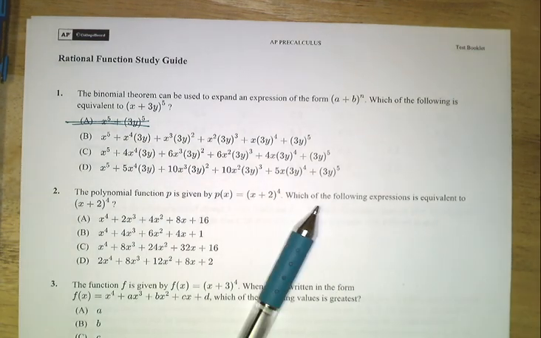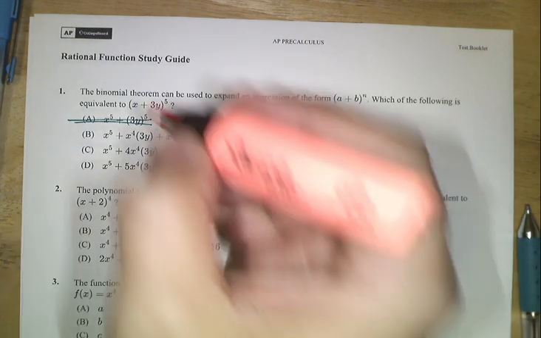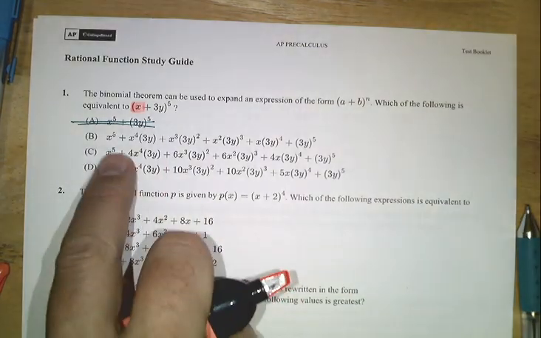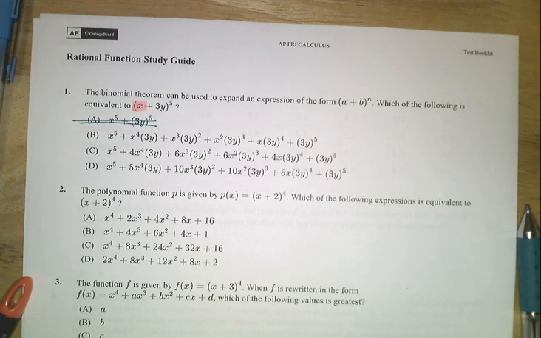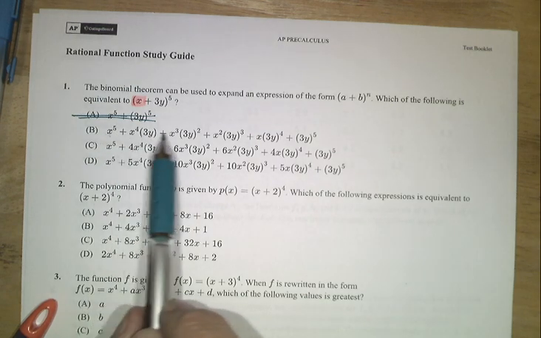Okay, so let's see what we got here. So let's see what's different from all these. These coefficients are 1, 1, 1, 1, 1.